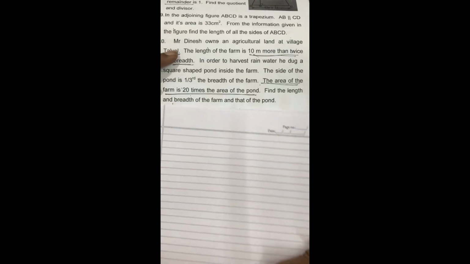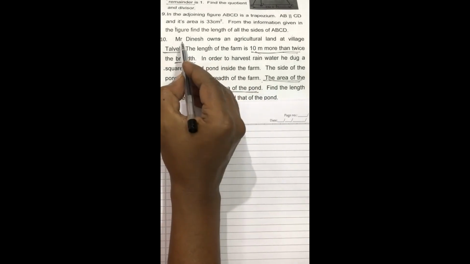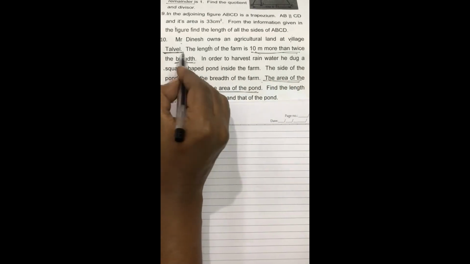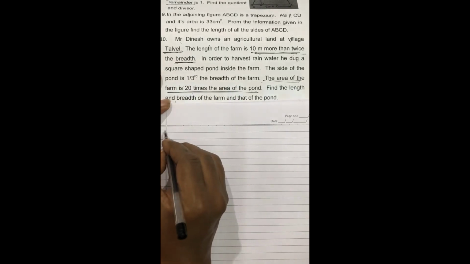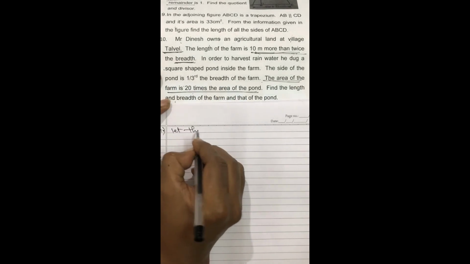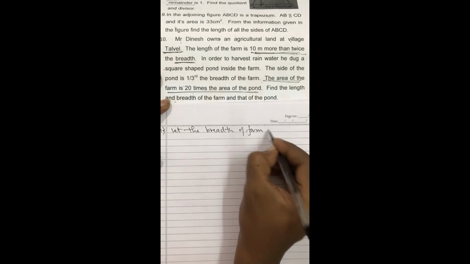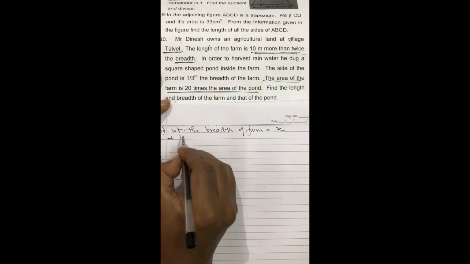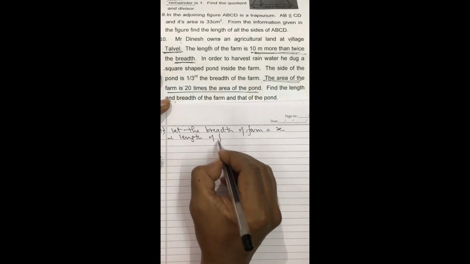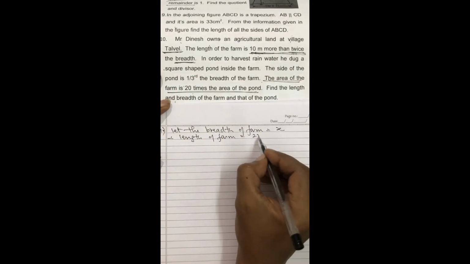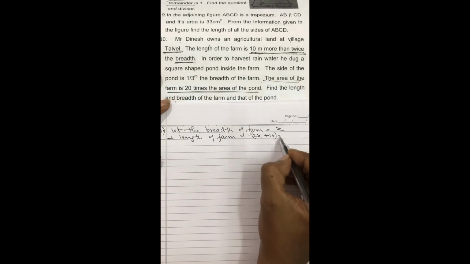With this we have finished 9 questions, and then we get to the 10th question. Here they have told that Dinesh owns an agricultural land at village Talvel. The length of the farm is 10 meter more than twice its breadth. So let the breadth of the farm be equal to x. Therefore length of the farm will be 10 meter more than twice its breadth. Twice its breadth, then 10 meter more.